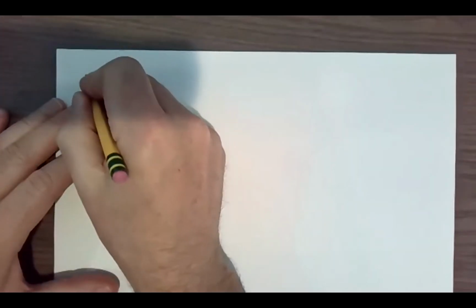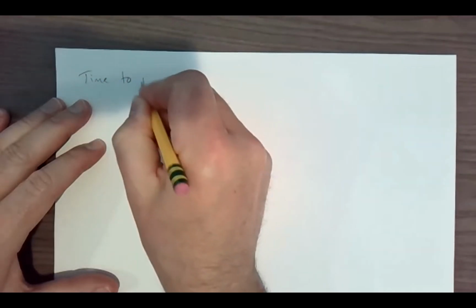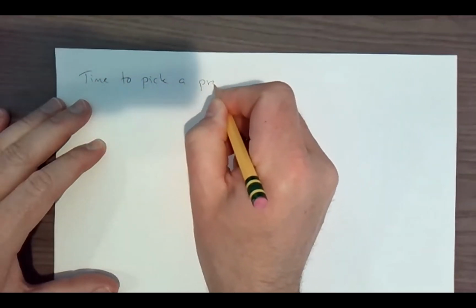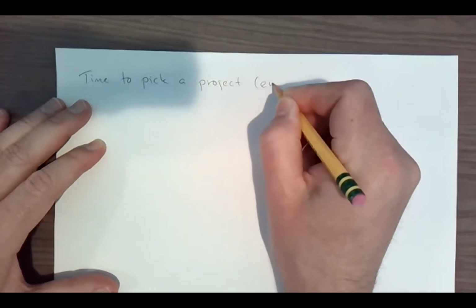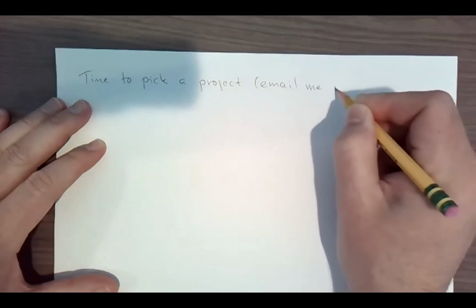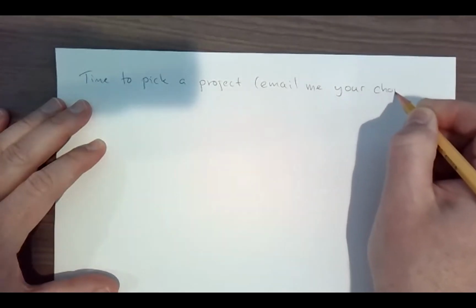So, if I'm not wrong, I think next week we are all off because of spring break, and that means that this week is a week where you guys need to pick a project, or at least by the end of spring break. So let me just put out a reminder that it's time to pick a project, and you can just email me your choice.